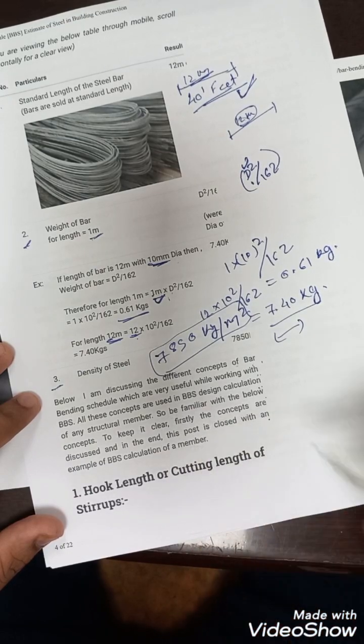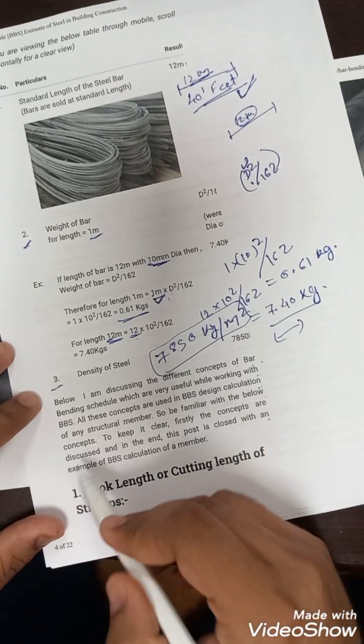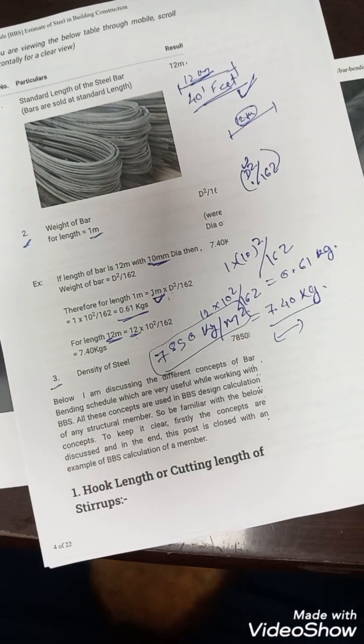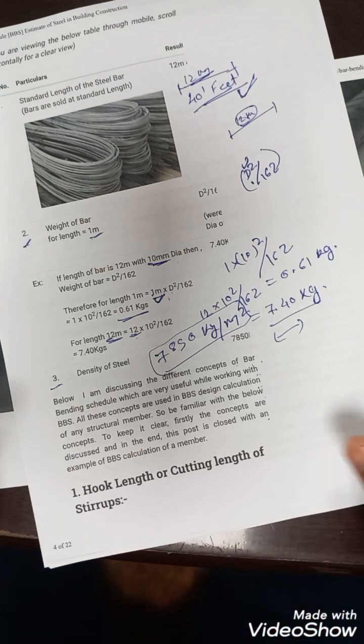So be familiar with the below concepts. I will discuss these points, and I will always use these points for the bar bending schedule.